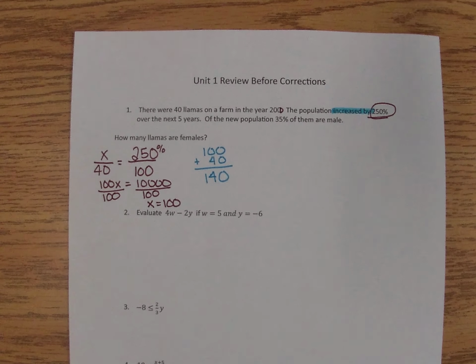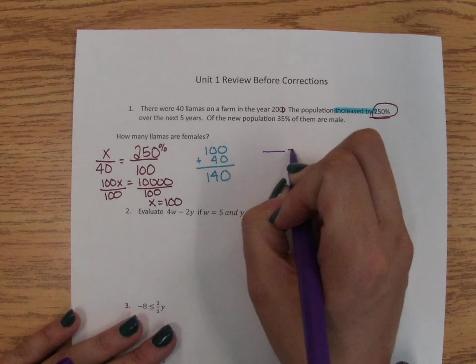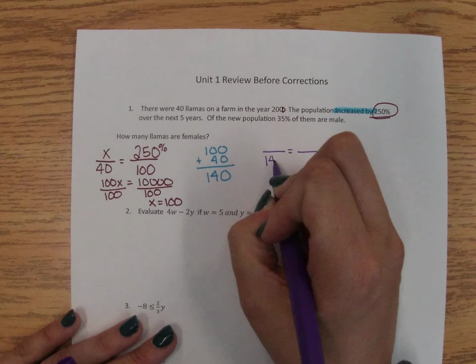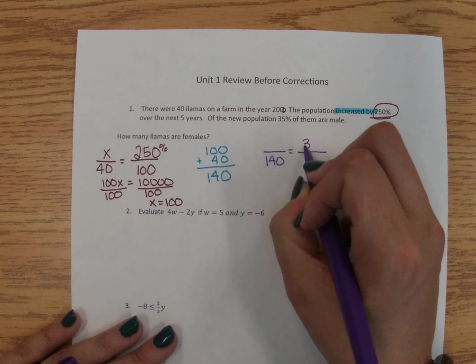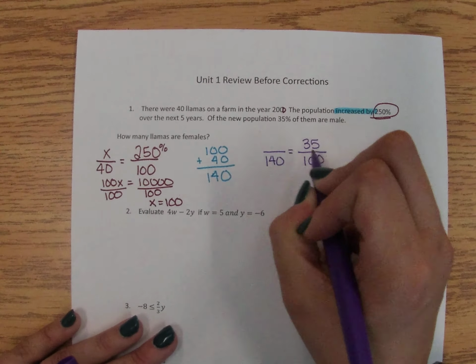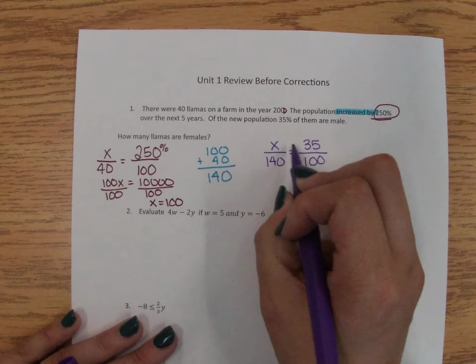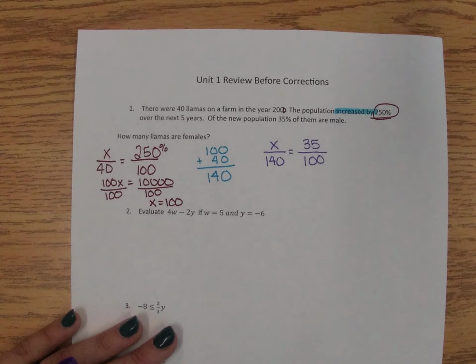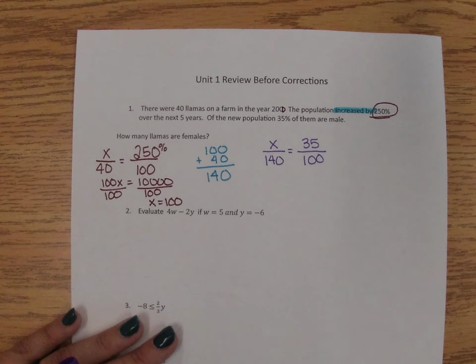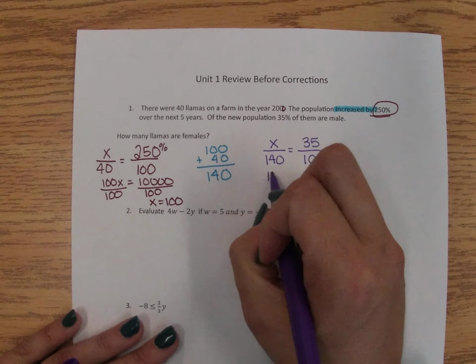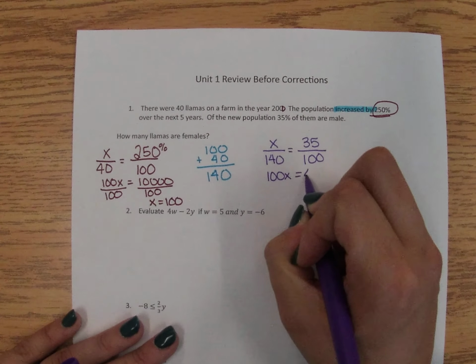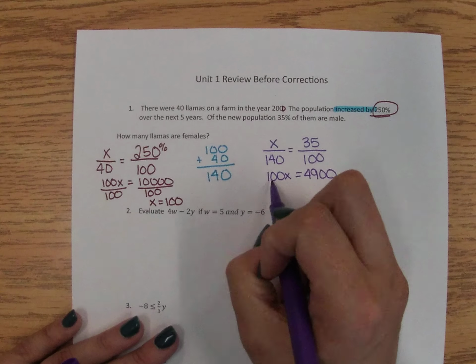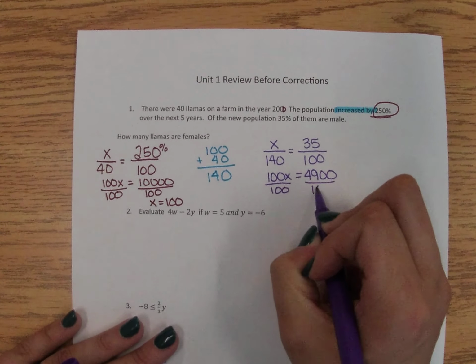taking that new number of 140 and finding 35% of that. Again, lots of you jumped to making this second proportion correctly, but you forgot to add before you did that, and that's where the mistakes then happened. So we're gonna get 100x. Okay, this is something we can solve.